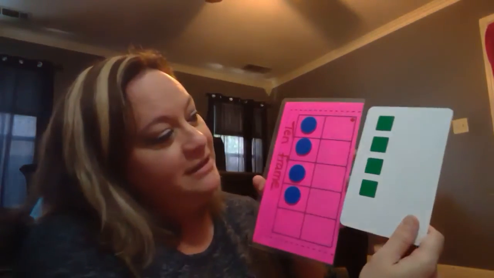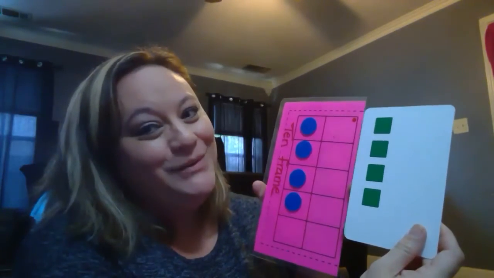Okay, so here we go. So I have my 10 frame again, and I'm holding it up like this. I have the number 4. Can you show me 4 on your 10 frame? What does it look like? What are you going to do? Well, I'll tell you what I'm going to do. I'm going to put 4 on here. I'm going to go 1, 2, 3, 4. There we go. There's my 4. Here's my 4. Do they look the same? Yes, they do. So that lets me know I got the answer correct because I can check the answer on the back.